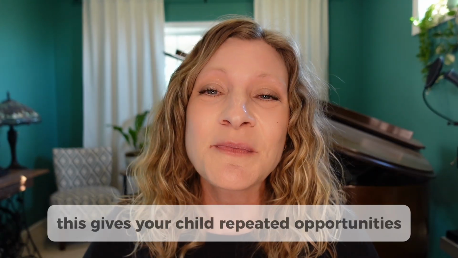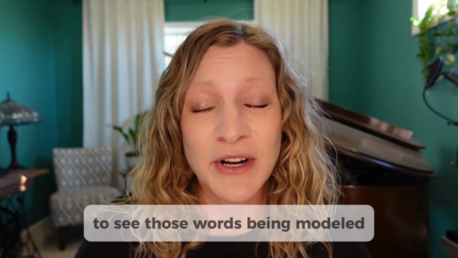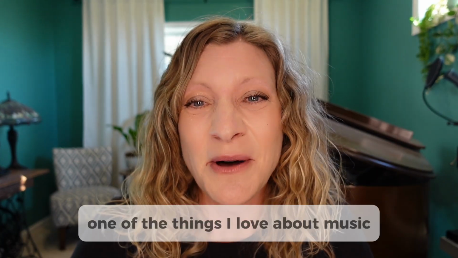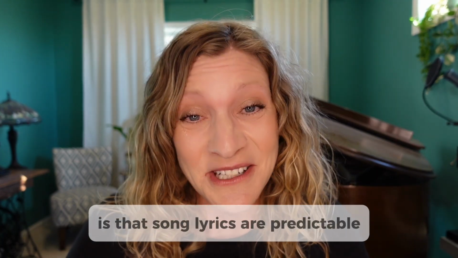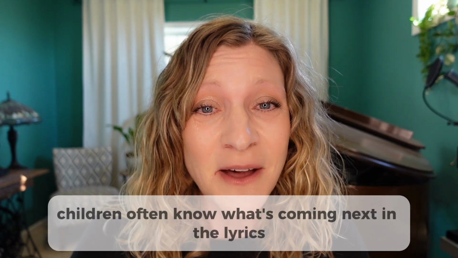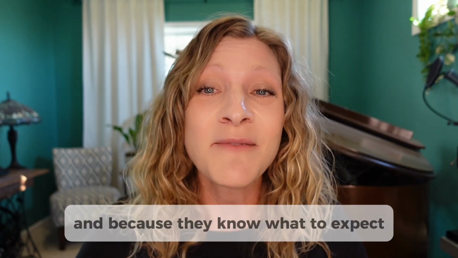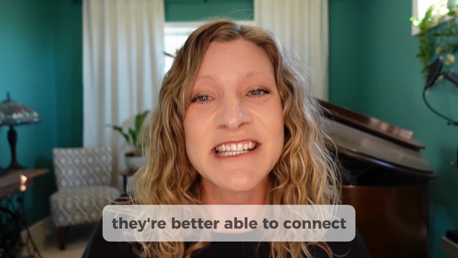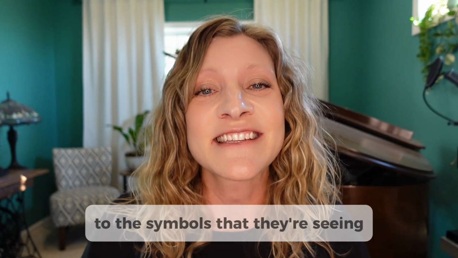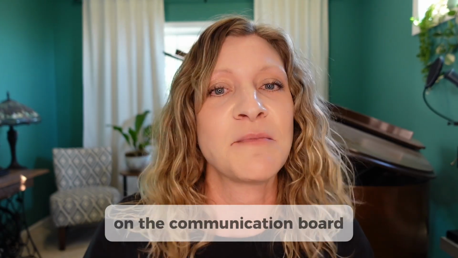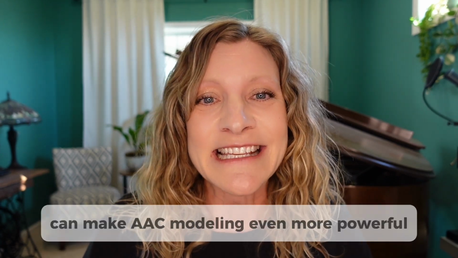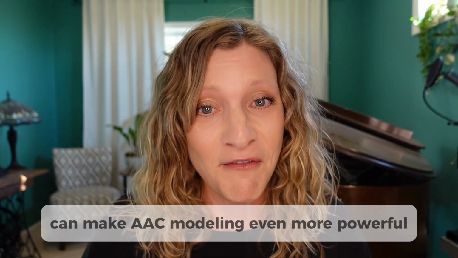This gives your child repeated opportunities to see those words being modeled in a meaningful context. One of the things I love about music is that song lyrics are predictable. Children often know what's coming next in the lyrics, and because they know what to expect, they're better able to connect the words that they're hearing to the symbols that they're seeing on the communication board. That predictability can make AAC modeling even more powerful.